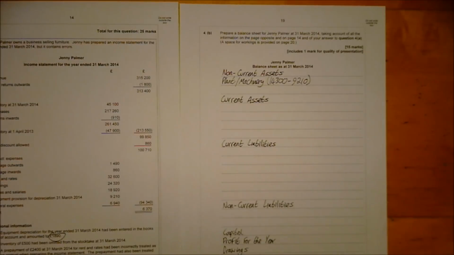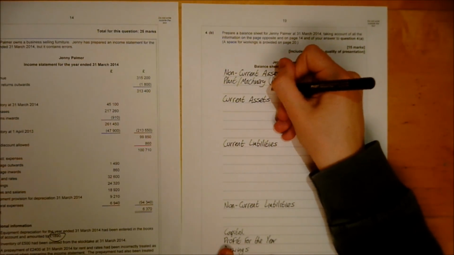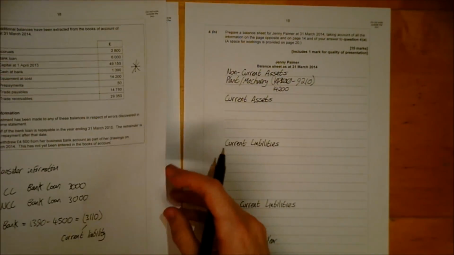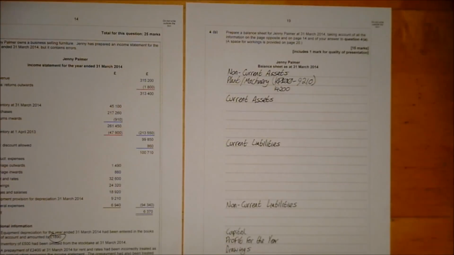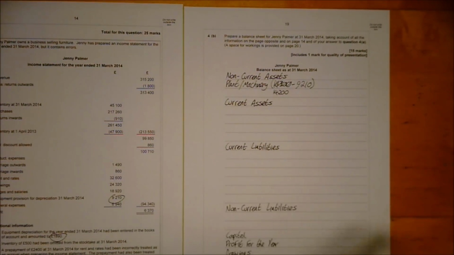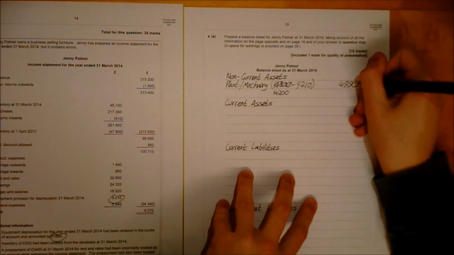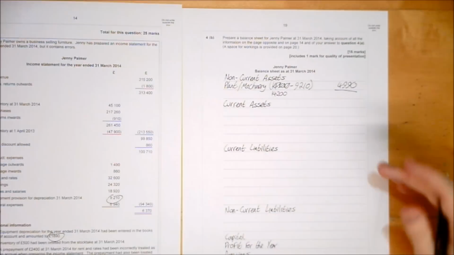So where have I got this from? Sorry, it's not 14,300, it's 14,200. I've got it from my equipment at cost, 14,200, minus the provision I was given, 9,210, which is simply going to be 4,990. That's the only non-current asset we have, so I might as well just underline it to emphasise that fact.